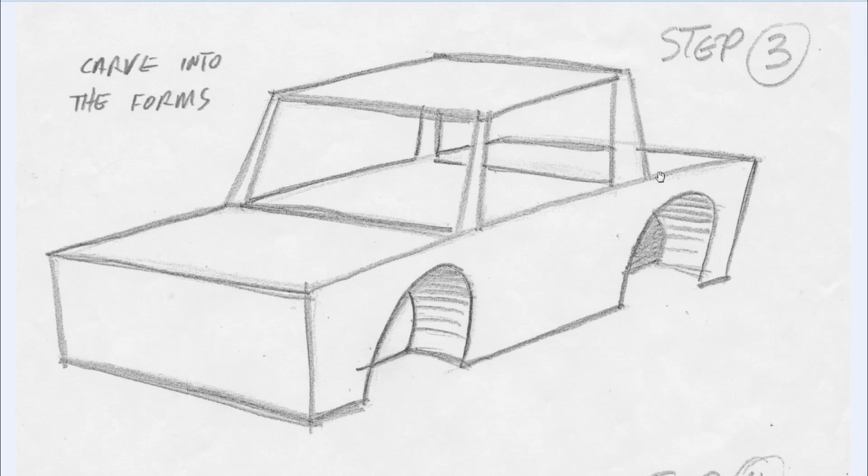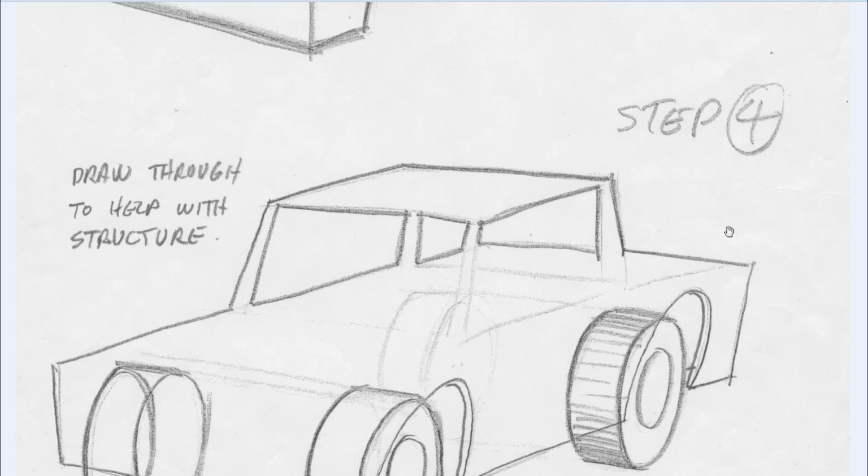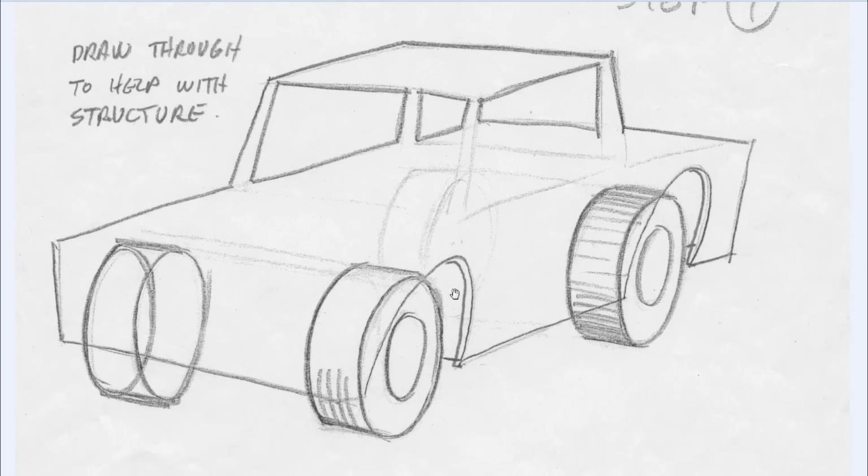And again, think of lines here where that door is open. Think of functionality with your design. So now, again, we're carving into that shape. If we take a look here, drawing through again, it's taking those cylinders and figuring out where those tires would fit in to kind of complete that illusion.